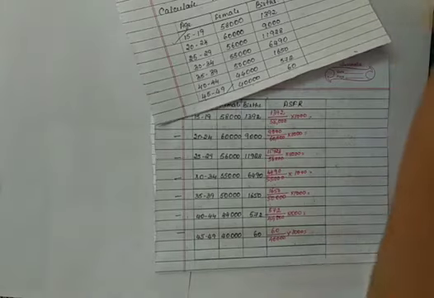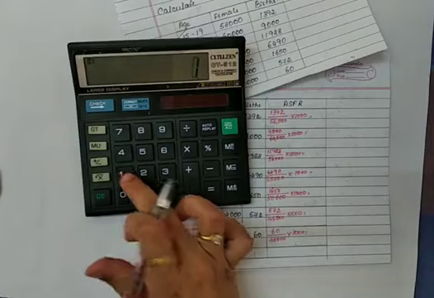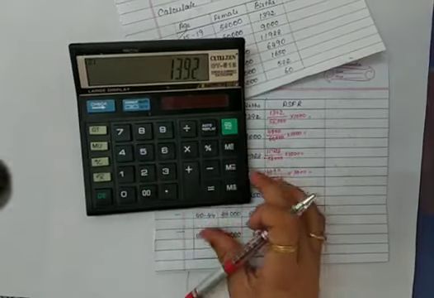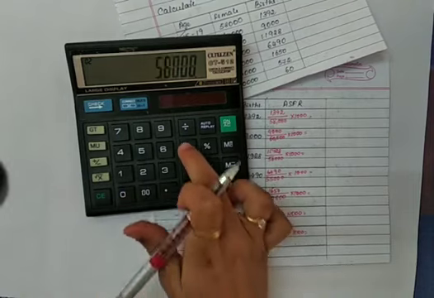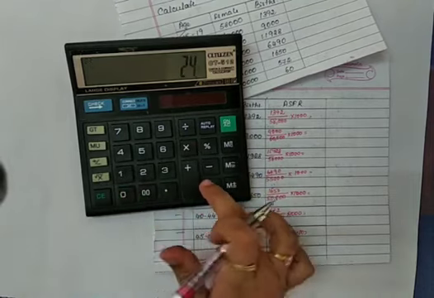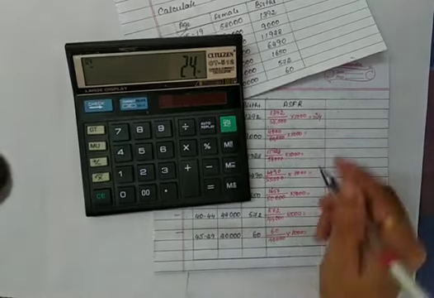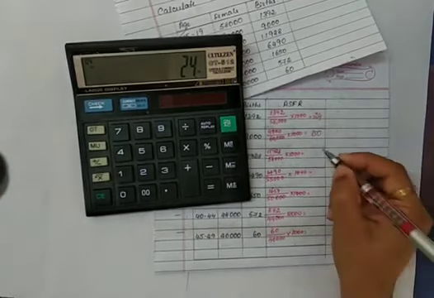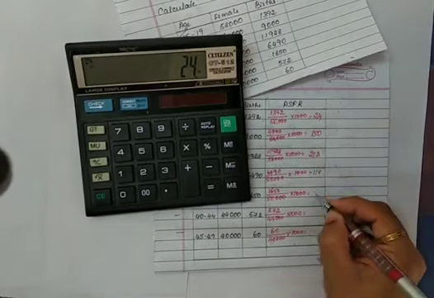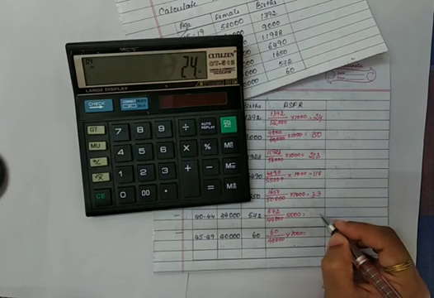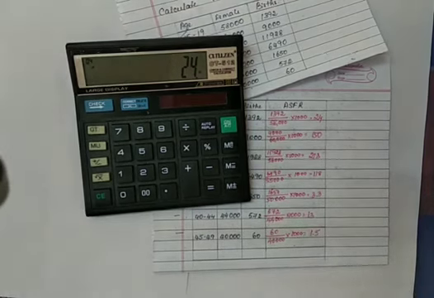See, now it's like 1392 divided by 58,000 into 1,000. Total is 24. Same with the next one is 150, 213, 118, 33, 13 and 1.5.